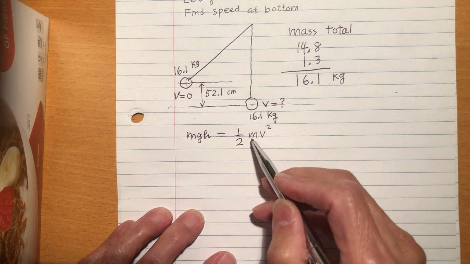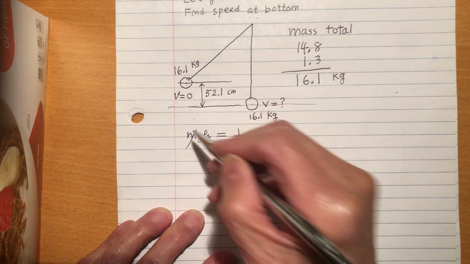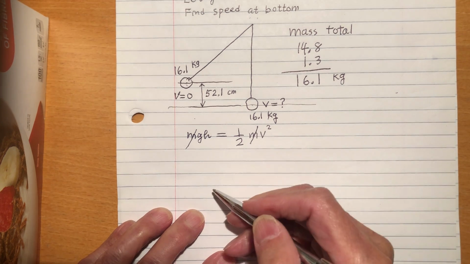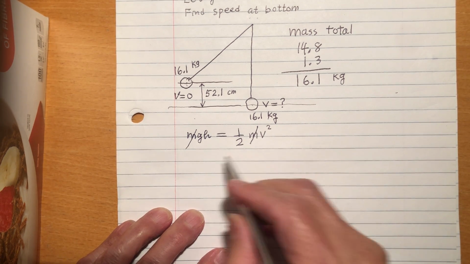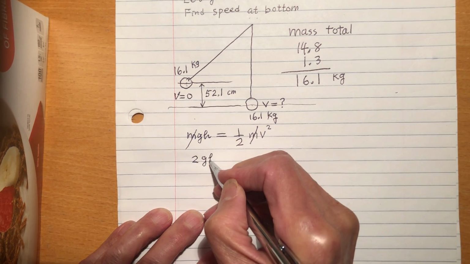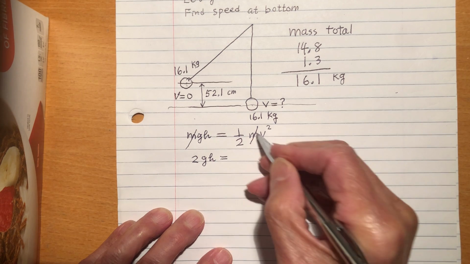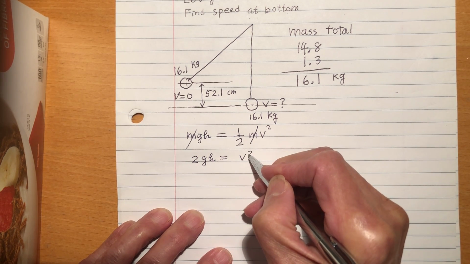And do you see that the mass can be cancelled? So I cancel the mass. I multiply 2 to both sides. So I have 2gh equals, multiplying 2 on the right-hand side, I only have v squared.